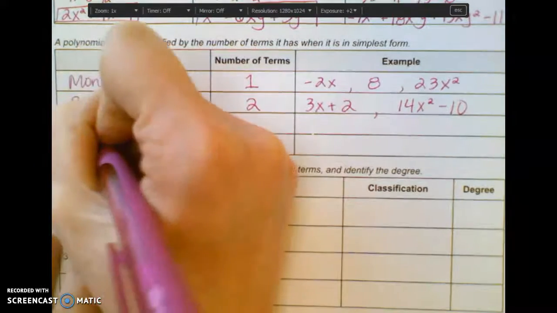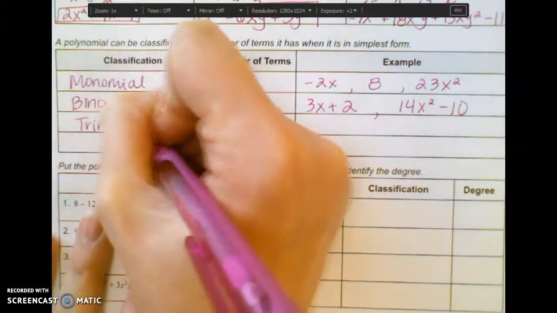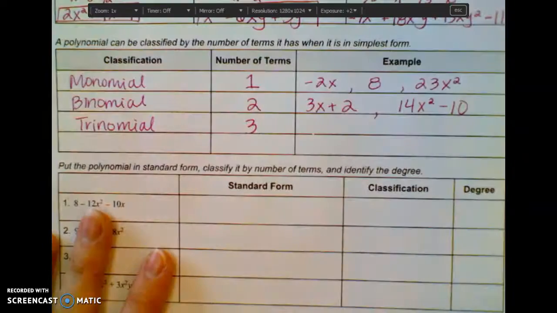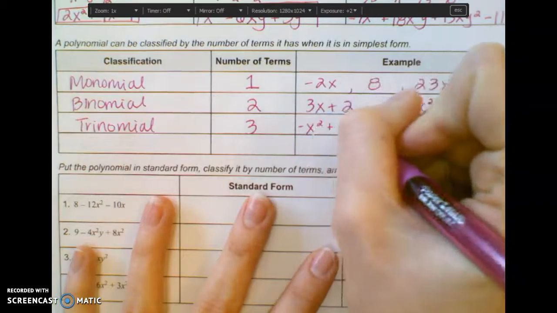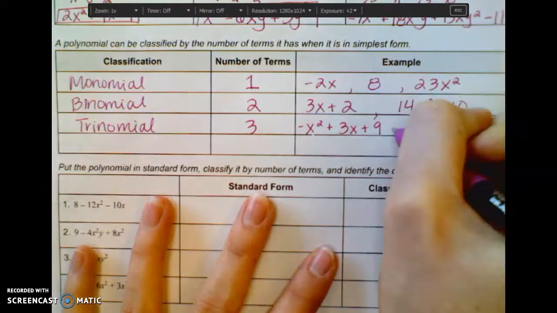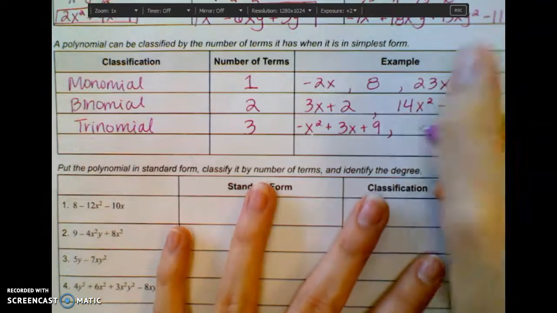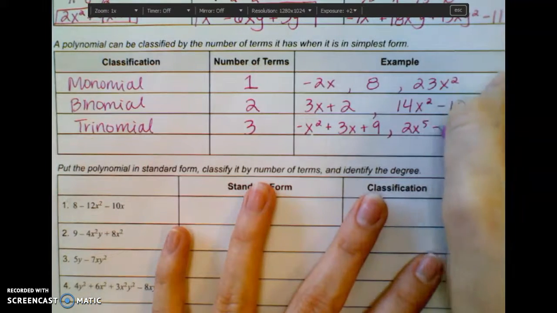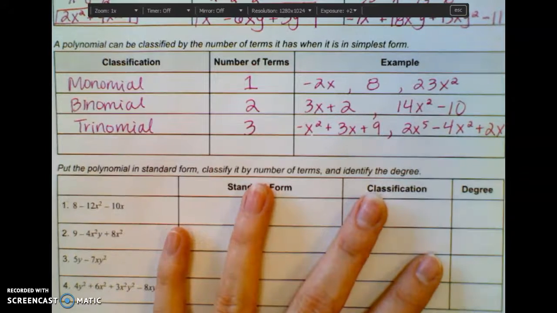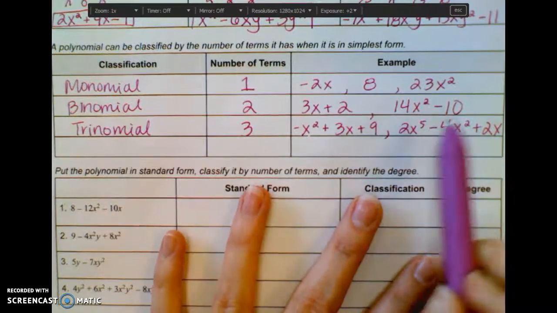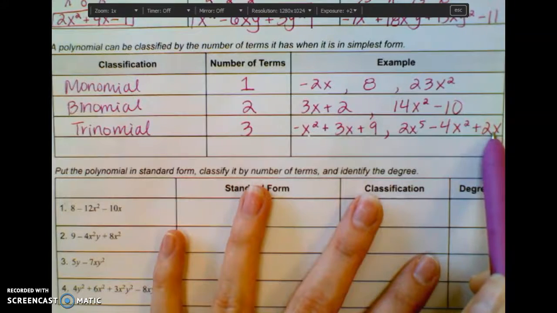Next is a trinomial. Tri means 3. So a trinomial has three terms like negative x squared plus 3x plus 9. That's a trinomial. Or 2x to the 5th minus 4x squared plus 2x. That is also a trinomial because it has 1, 2, 3 terms.